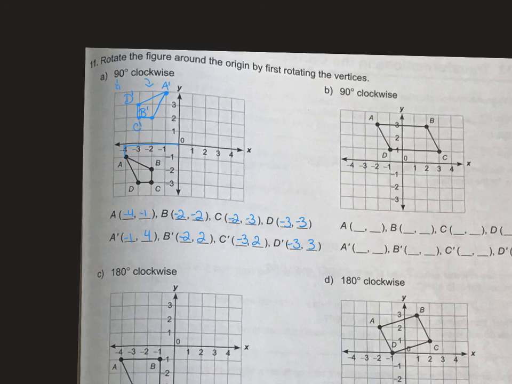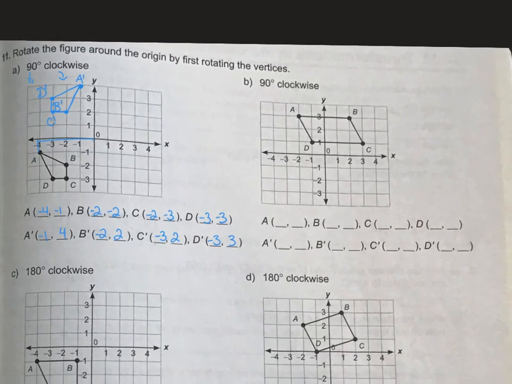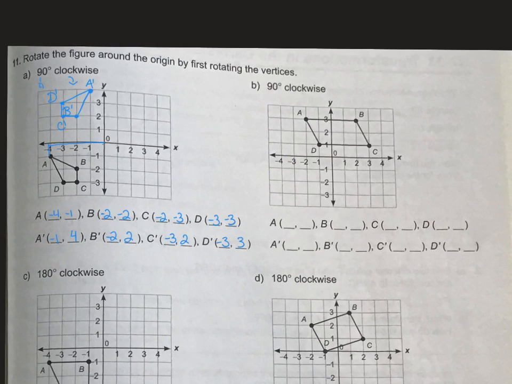So when it's crossing over multiple lines here, we might have to adjust a little bit. I'm not filling in any of the points, but I will help you figure out how to switch these. So if A is here and we're going 90 degrees clockwise, so this was an over 2 up 3, so this is going to be an up 2 over 3.